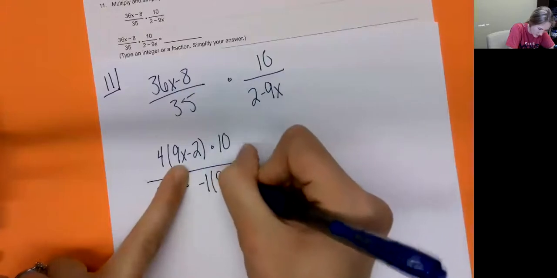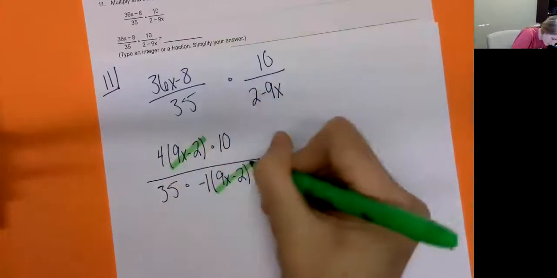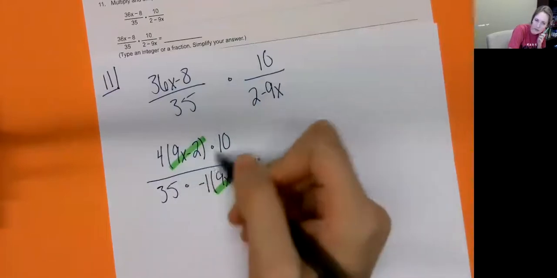And then I'd have my 35 times. Now this one is backwards, so I'm going to do the -1. So -1, and then I'm going to rearrange it. So I'd have a positive 9x and a -2. Now then I'm going to cancel with a highlighter so I don't mess anything up. Then I want to go ahead and simplify these.